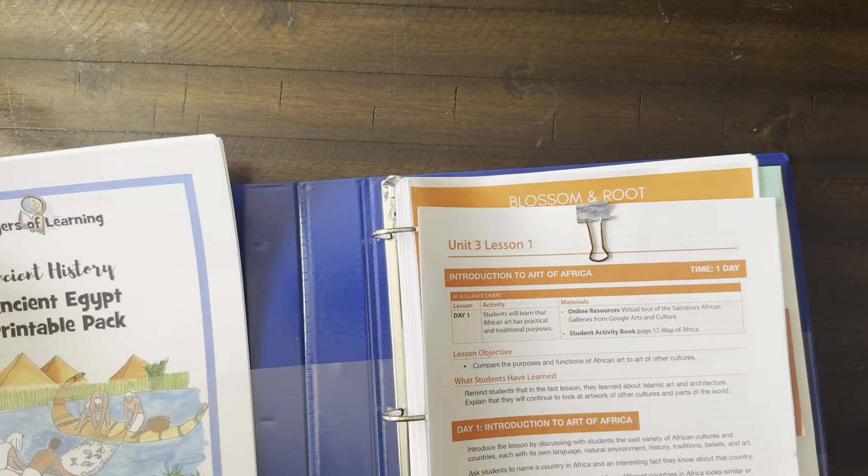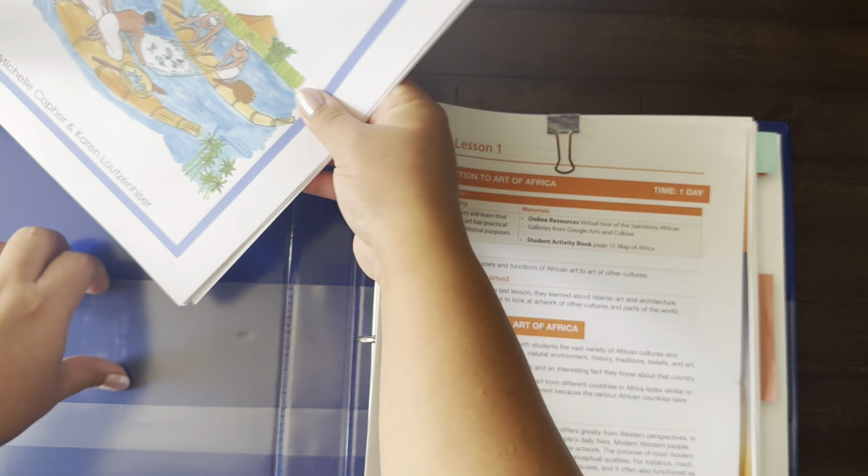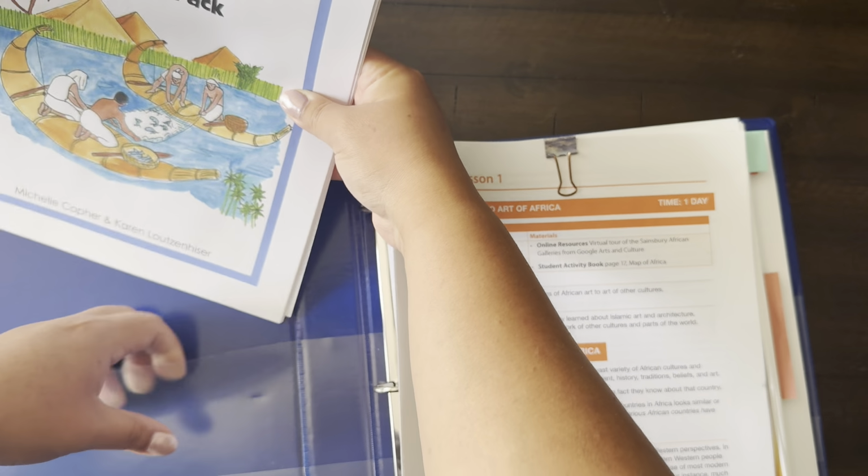The last and final thing I will be showing is the main spine to our Africa unit study, which comes from Beyond the Page. And their unit study is called Africa Today. So I didn't realize that the way that Beyond the Page has it set up for their social studies for the 7th grade school year is they start off with Egypt and Mesopotamia, and then it goes to Africa Today.